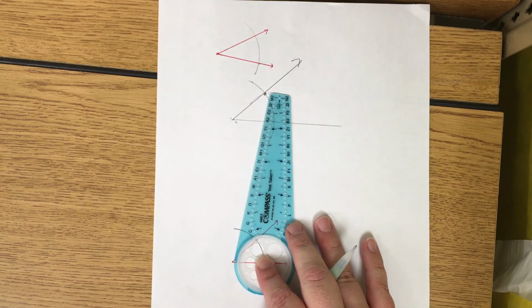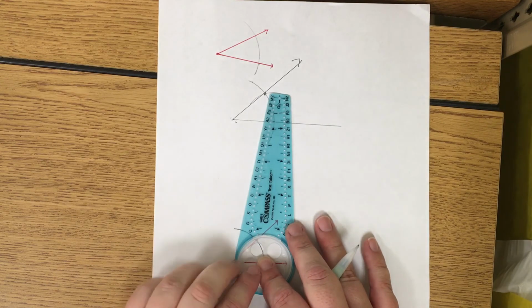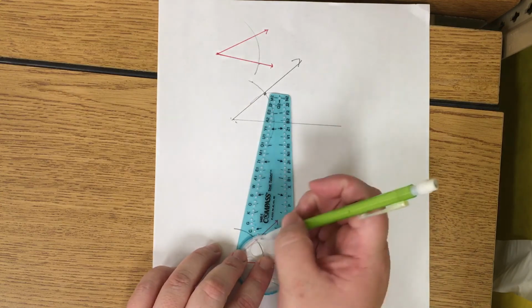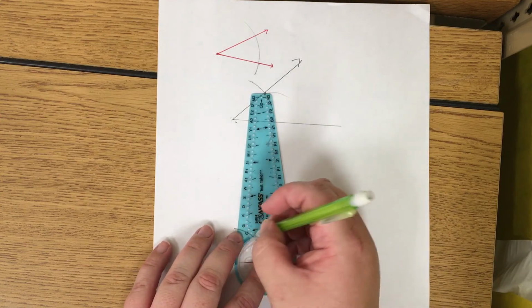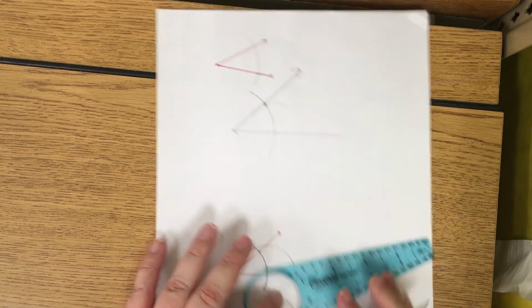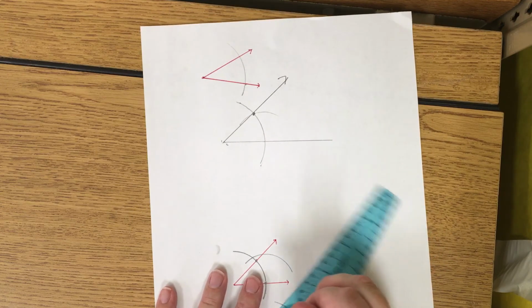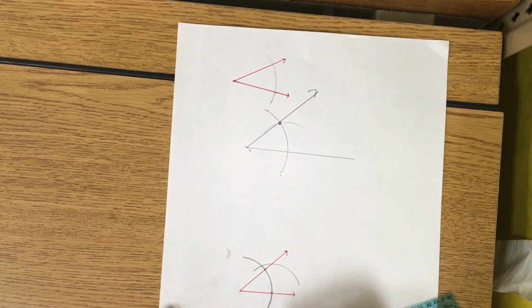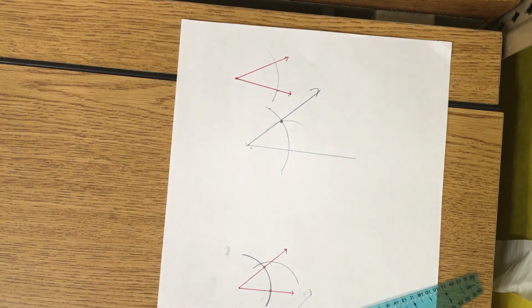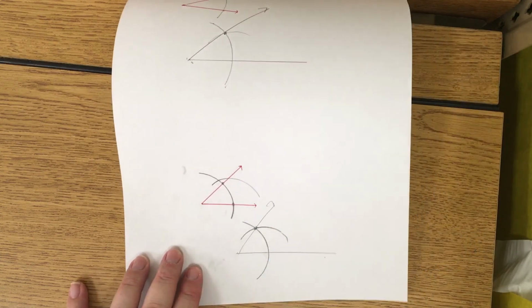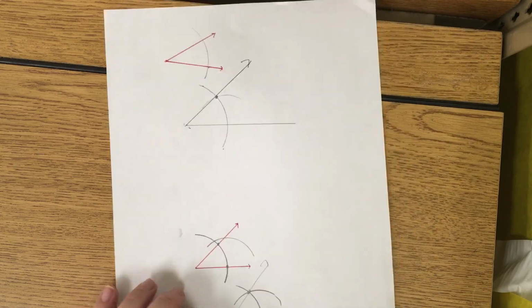So what I would have to do, I couldn't use the compass for this one. What I would have to do is, if I was copying a bigger angle, find whichever one the hole fit in, and then do that from here as well. And then where it crossed, we could put our other line. All right, and that's how we copy an angle and copy a segment.